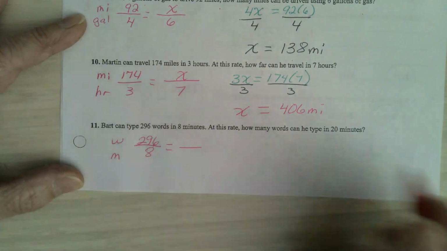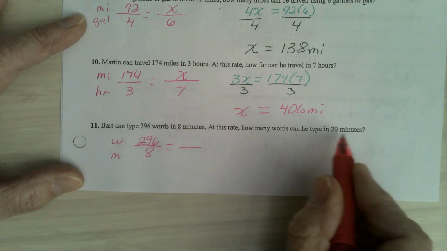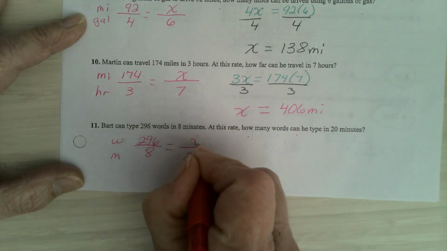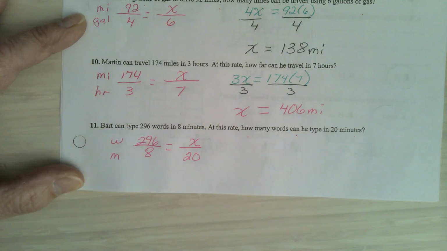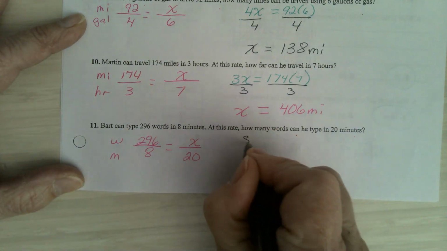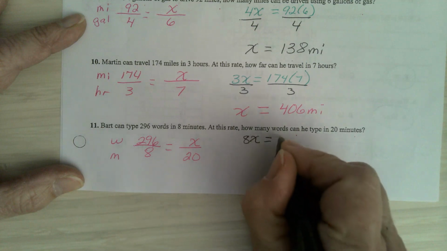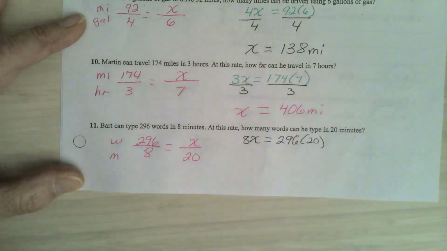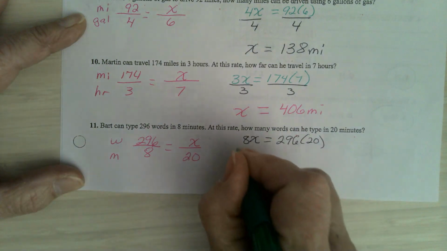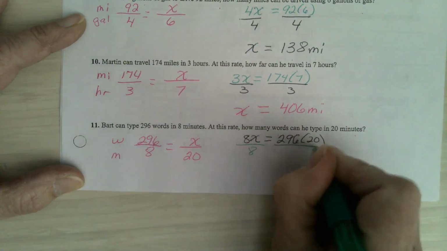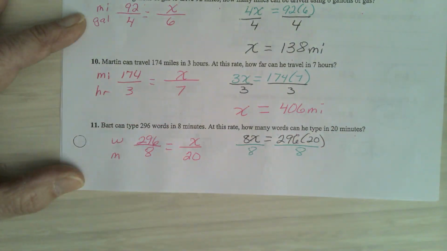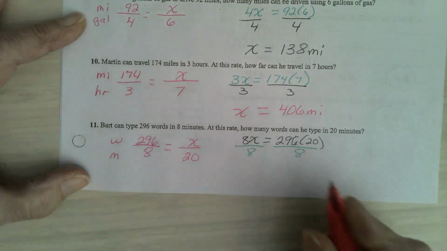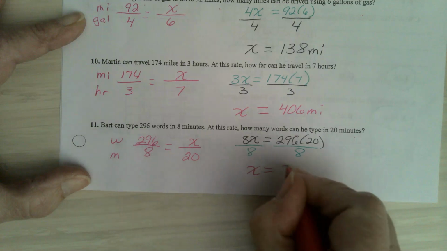8 minutes. How many words can he type in 20 minutes? So 20 goes with minutes, x goes on top. So now we do our cross products. 8 times x equals 296 times 20. Divide both sides by 8. And when you do that, you're going to end up with the answer 740 words.